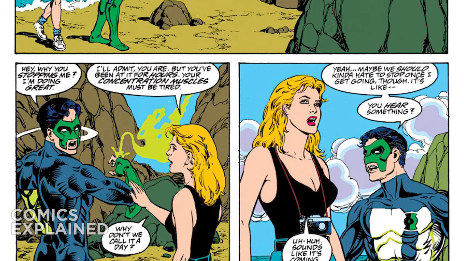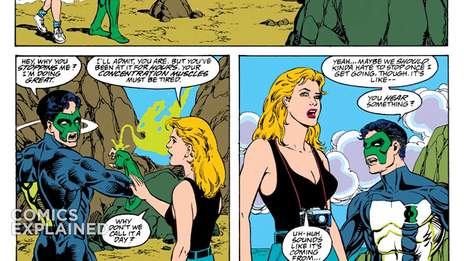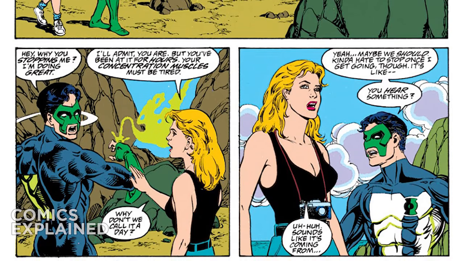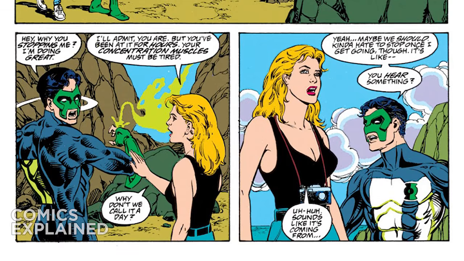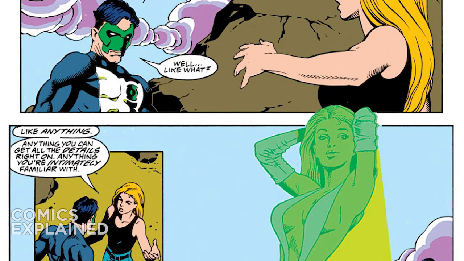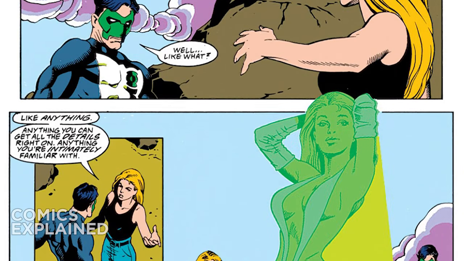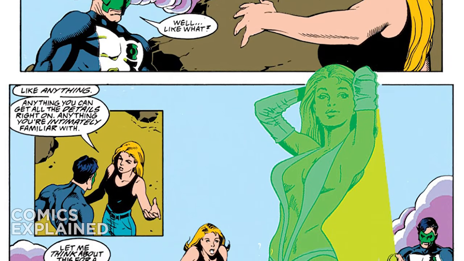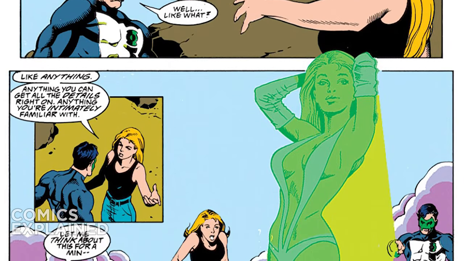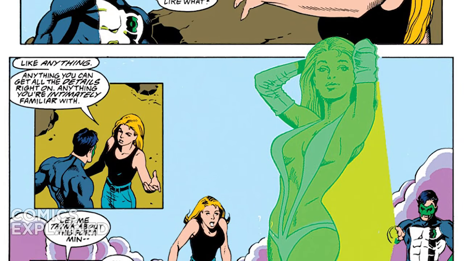And so over the course of these three issues, she taught him basically how to use his abilities. The idea, as Ganthet had said, is that the ring can essentially allow him to create any construct he wants to, and there's no limit to his imagination. There's this hilarious moment in issue number 51 where they're standing on the beach, and she's like, well, create something. And so he creates her as a Green Lantern construct in this super thin string bikini.